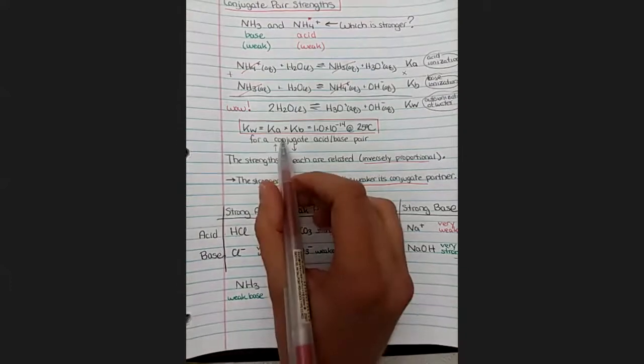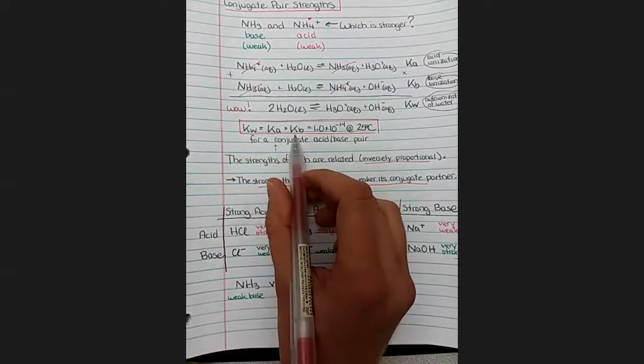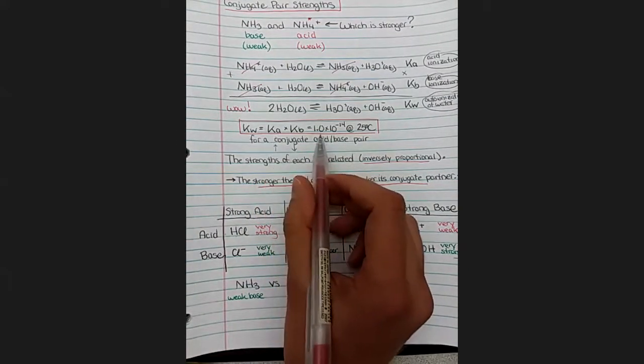So usually when you get a table, only one of these two numbers is written in it. But remember, we can convert between them. We can convert between Ka and Kb using 10 to the negative 14th, our value for Kw. And so if we take 10 to the negative 14th over 5.6 times 10 to the negative 10th, you should get 1.8 times 10 to the negative 5th.